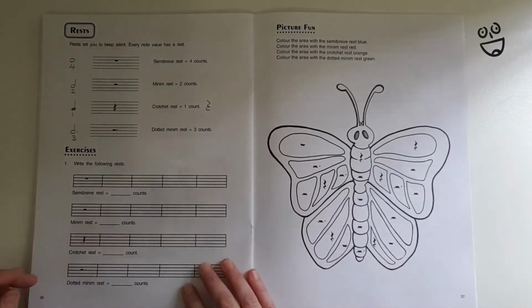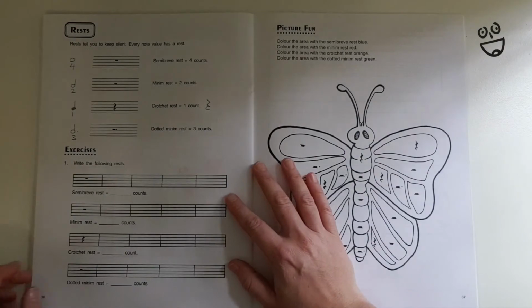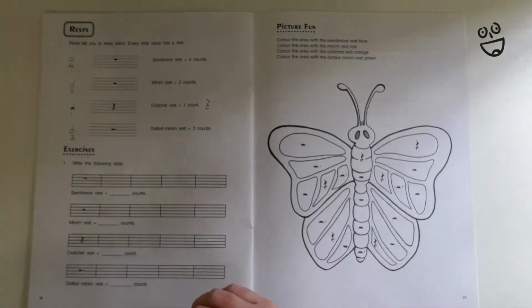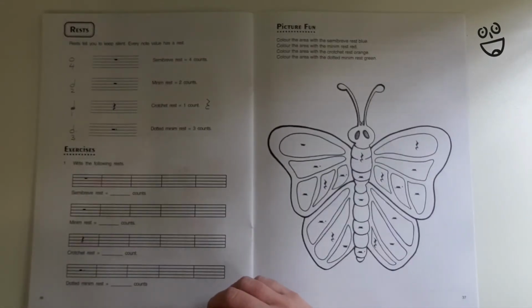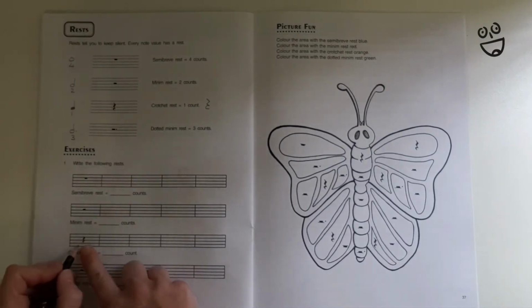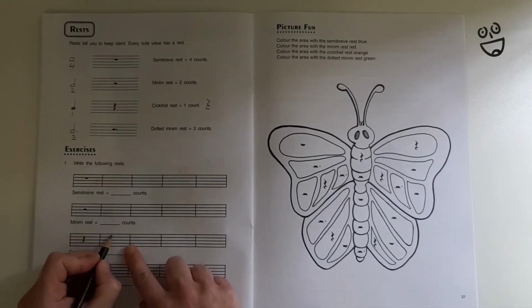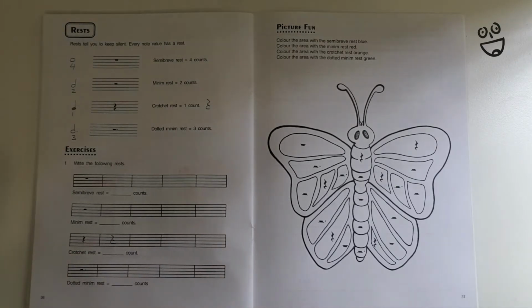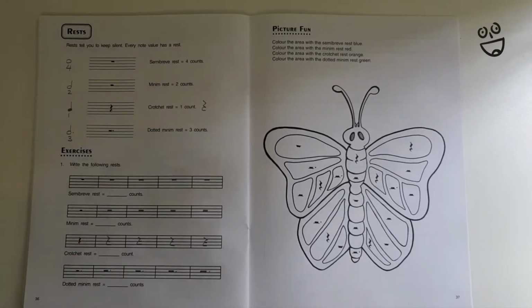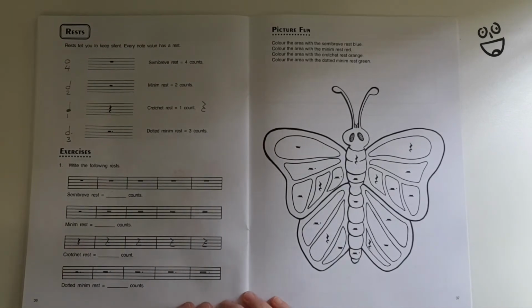So over here in this exercise, we're going to practice drawing these rests. I'm going to pause the video, and you can pause the video too. I'm going to complete it, and then you can check that you've done it correctly. Just remember for this crotchet rest that you're going to go zig, zag, zig, C. So I've drawn all my rests and I'm sure that you have too.